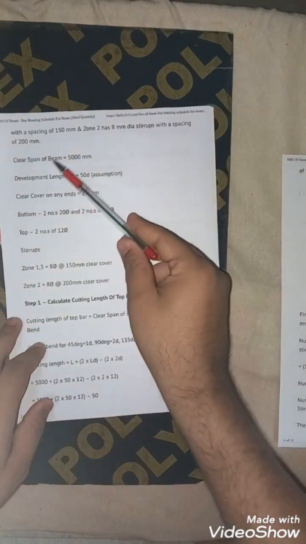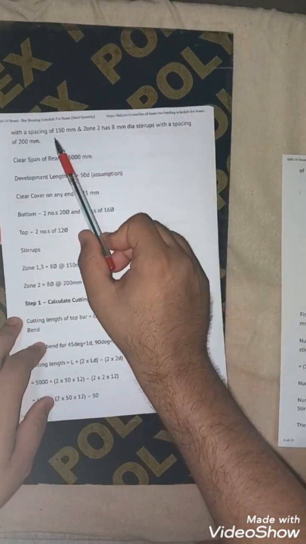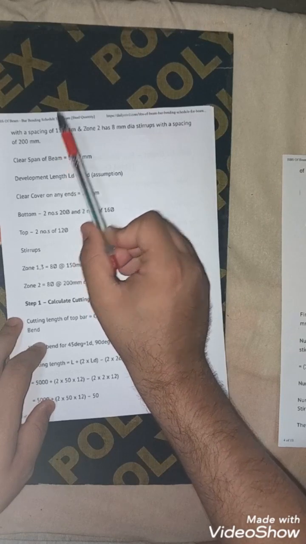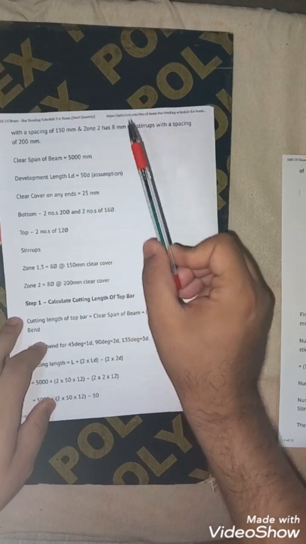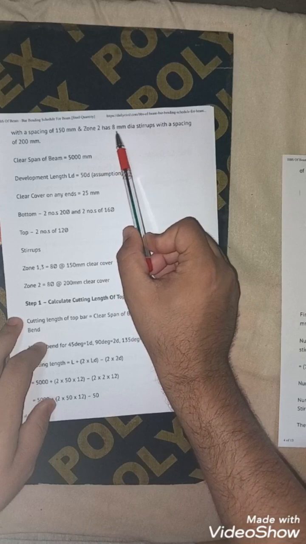This is decided here. In the two end zones we use center to center distance 150, and in the middle, zone 2, we use center to center distance 200 millimeter.